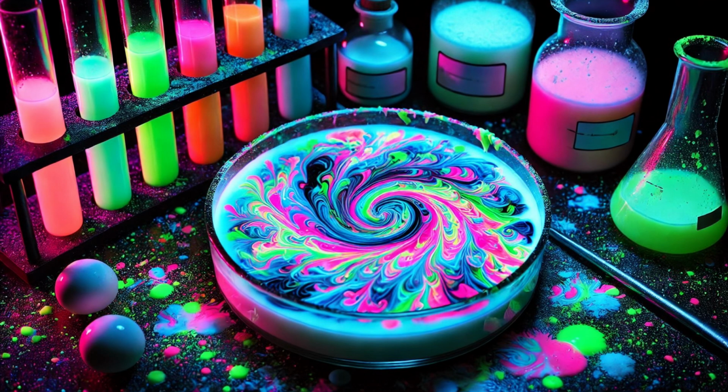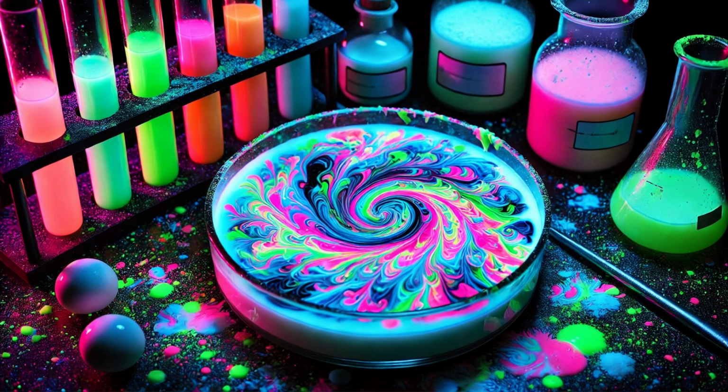So for the best color explosion, you want to use full fat milk because it has more fat molecules. Because fat means more action. Yeah. And if you want to make it even cooler, you can use those fluorescent dyes instead of regular food coloring. Those look amazing under a blacklight.